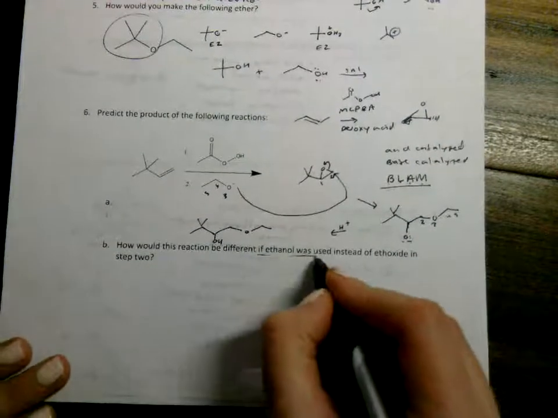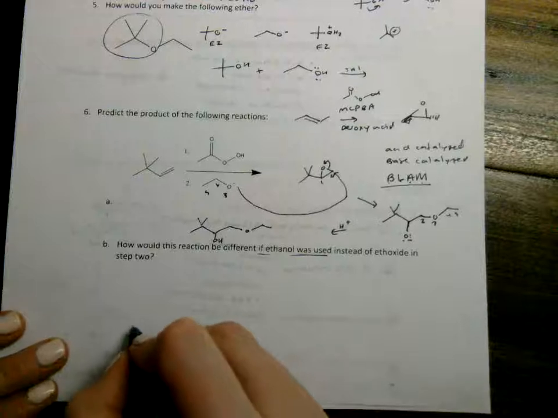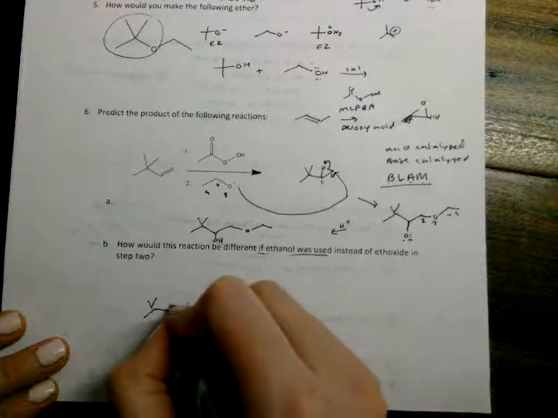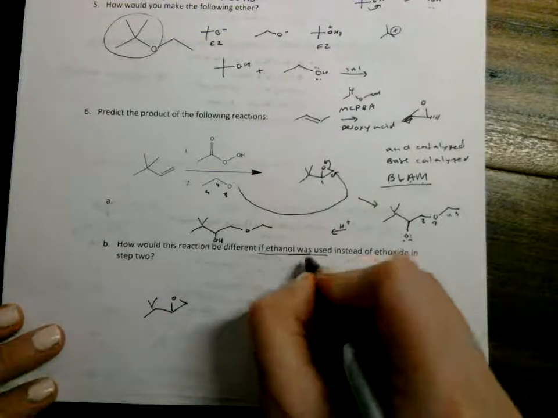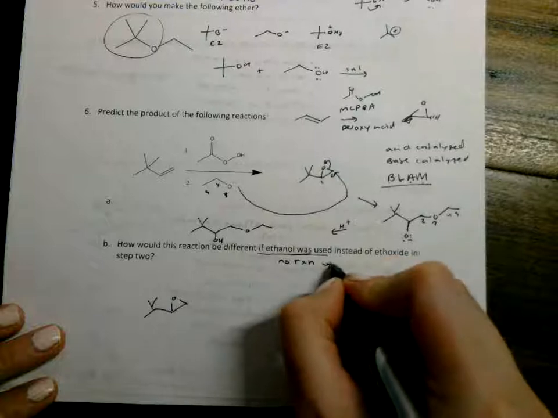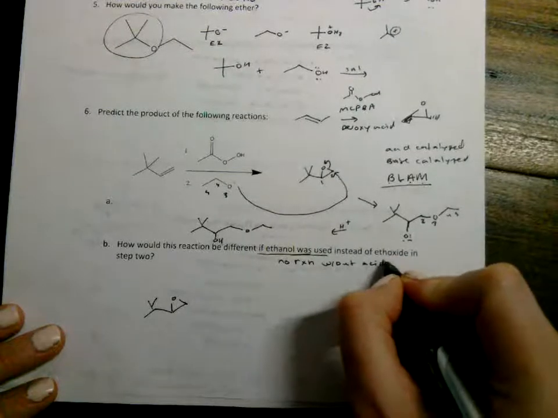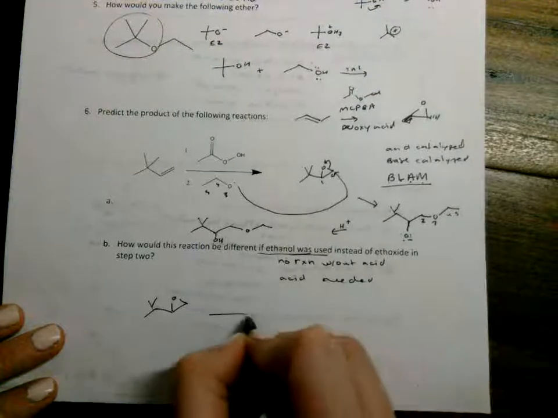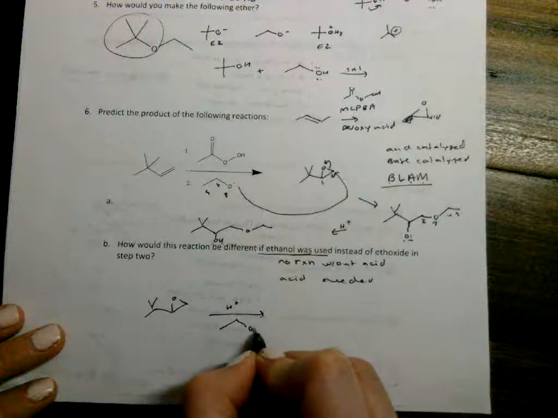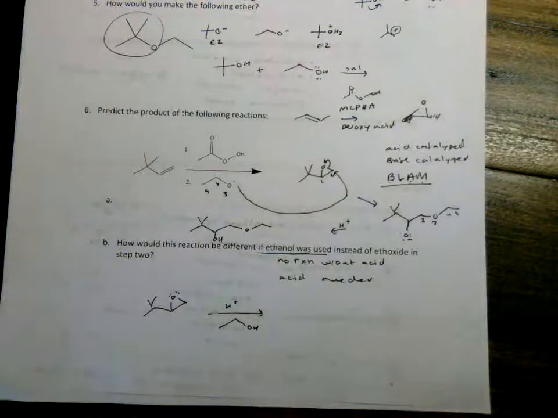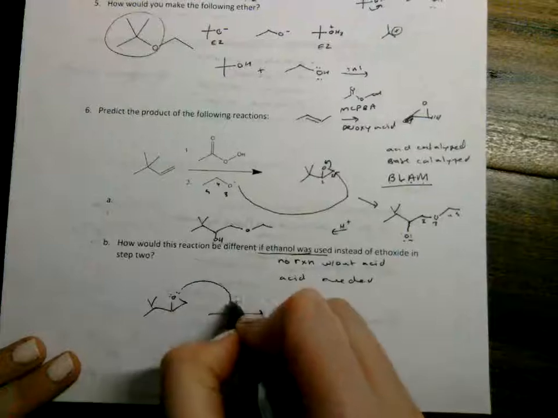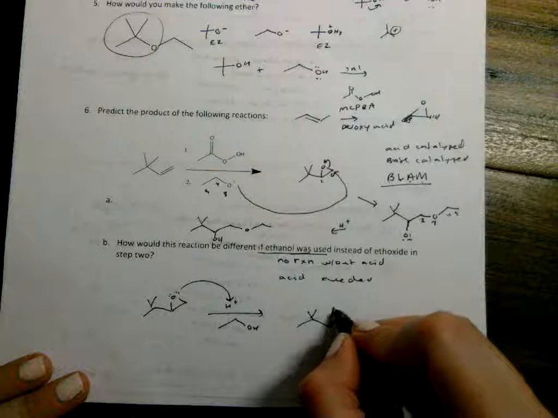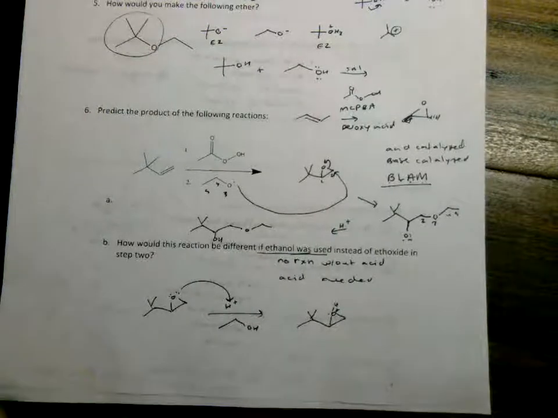Now, how would this reaction be different if ethanol was used instead of ethoxide? Well, actually, ethanol being used instead of ethoxide is going to mean that you'll also need acid to open this. So no reaction would take place without acid. So acid is needed to catalyze this. So if we had acid and alcohol, the first thing that always happens when you have alcohol with oxygen with a proton is it's going to protonate. So we get OH plus.